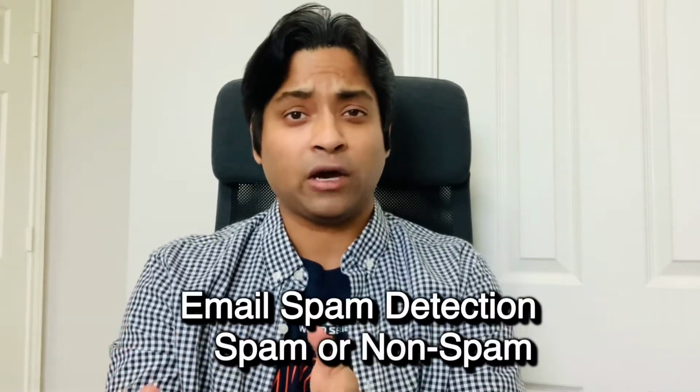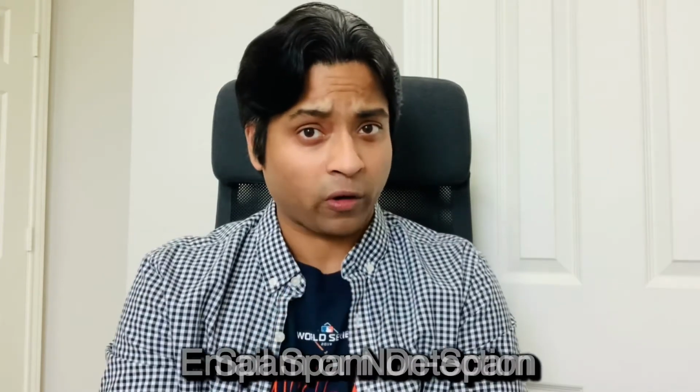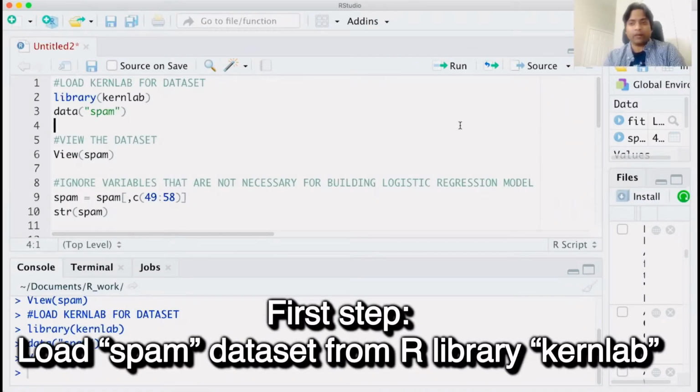Now let's see how we can apply that logistic regression mechanism to classify an email dataset and find out which email is spam or non-spam for your data science work. So let's get started. For this particular exercise, I'm going to use a spam dataset inherited from the R library kernlab. So let's load the dataset first.